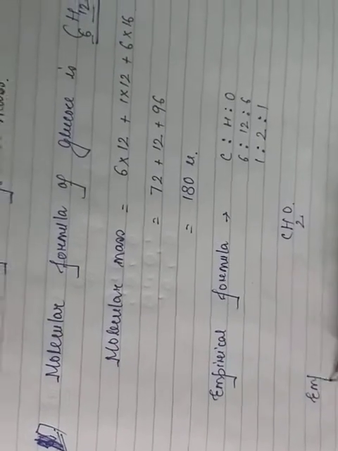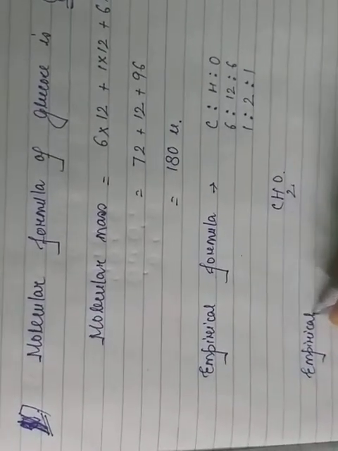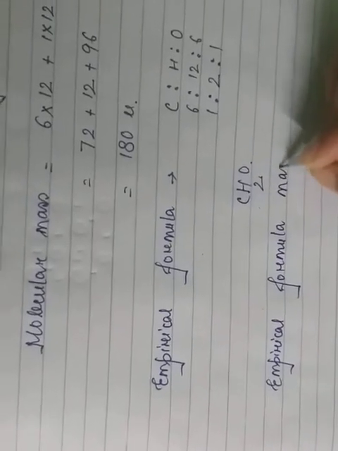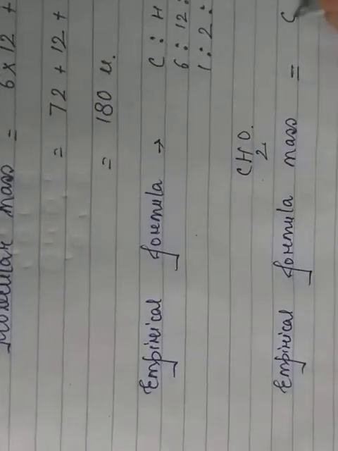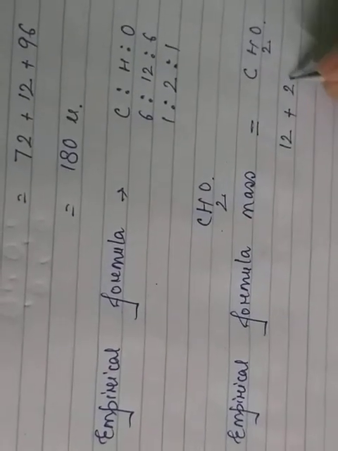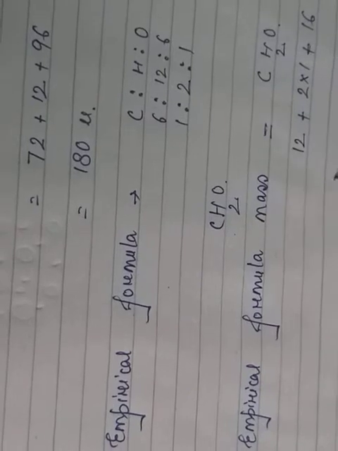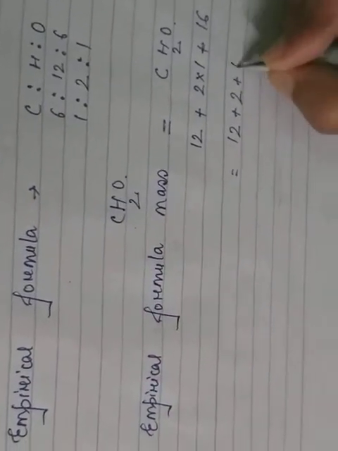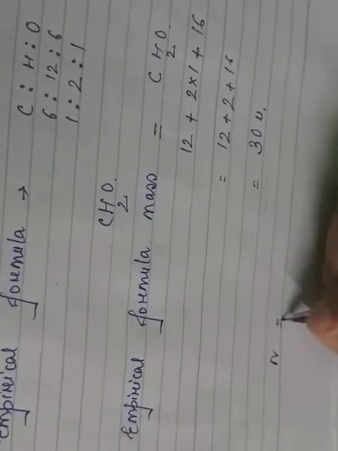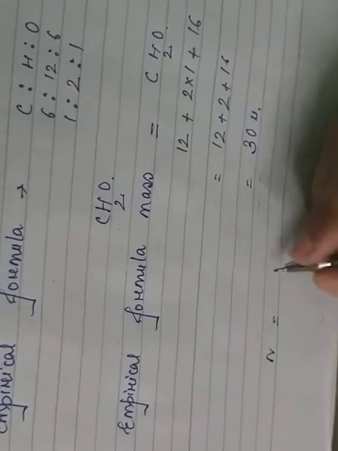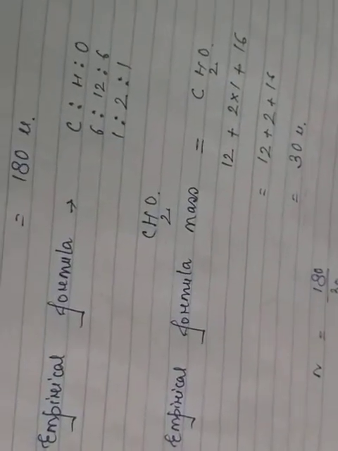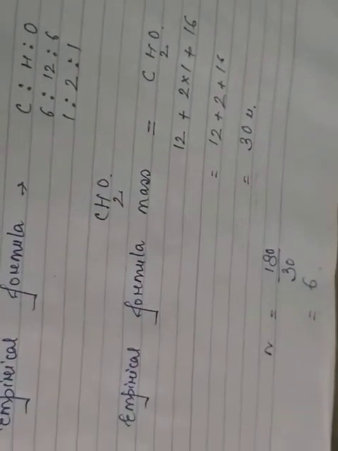And now if we calculate the empirical formula mass, it comes equal to 12 plus 2 into 1 plus 16. That is 12 plus 2 plus 16, which is equal to 30 U. So this n is equal to molecular mass 180 divided by empirical formula mass 30, which is equal to 6.